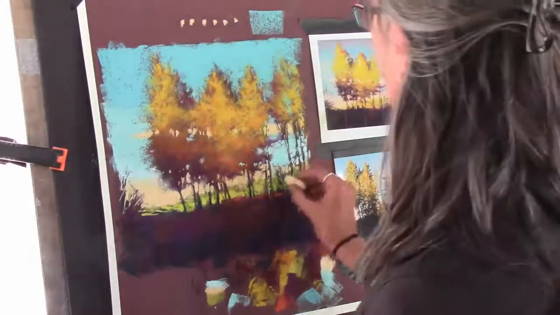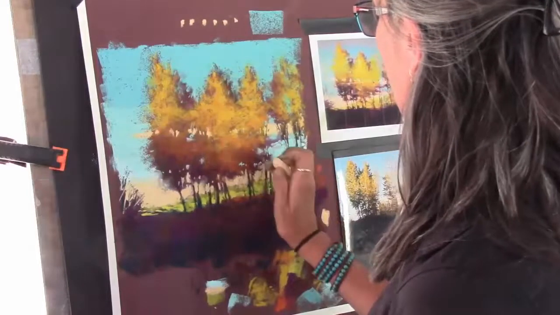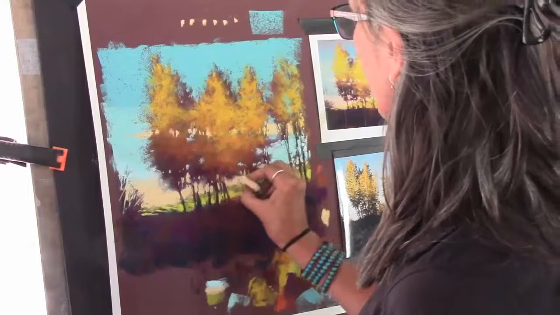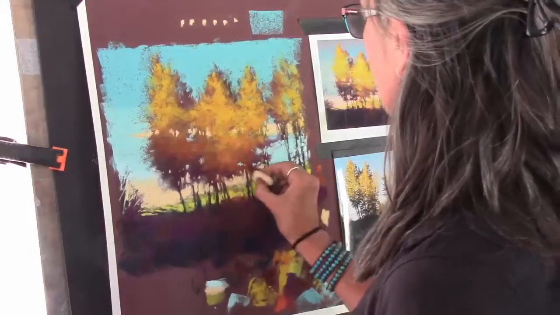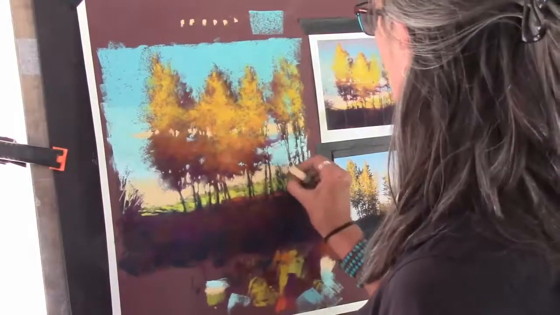All right. Pressing a little bit harder, filling the tooth of the paper where the cloud shape is a little bit more.